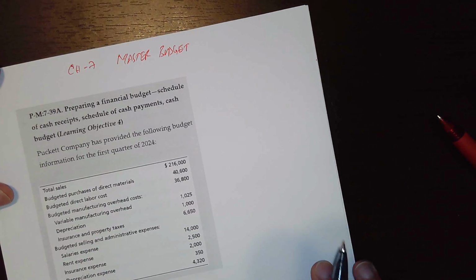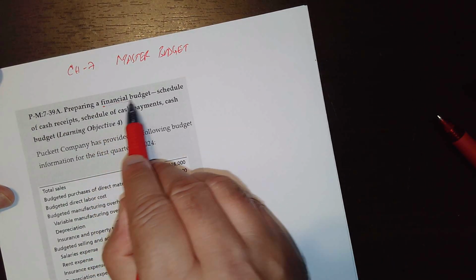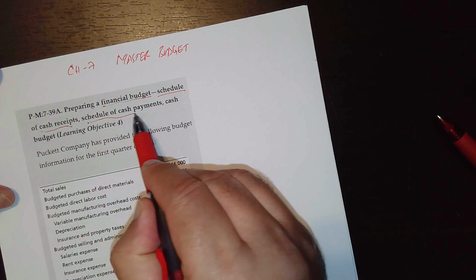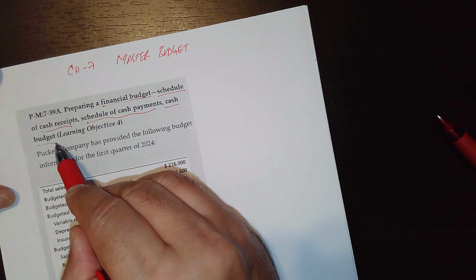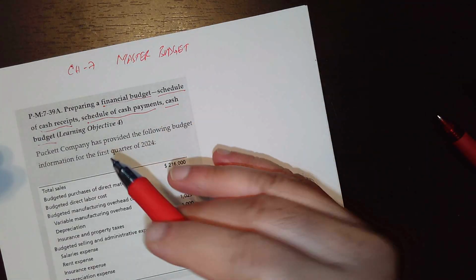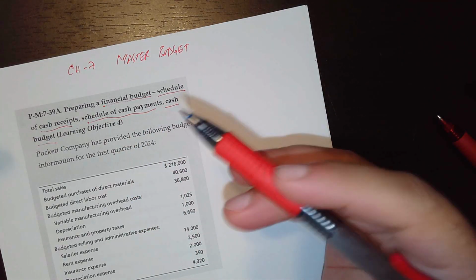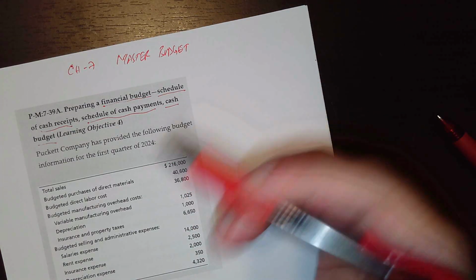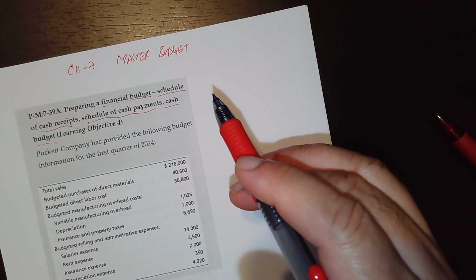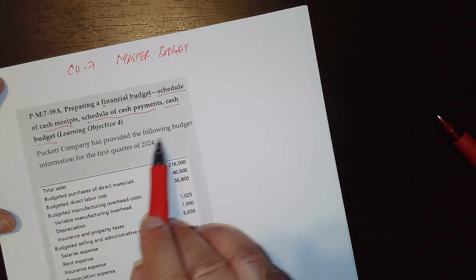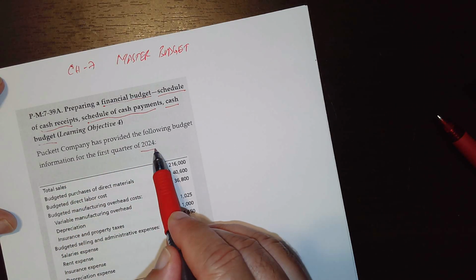In this question, I have selected this from the end of the chapter: preparing a financial budget, a schedule of cash receipts, a schedule of cash payments, and a cash budget. So 3 things we are going to do. We're going to prepare a schedule of cash receipts, meaning all the cash that is coming into the business; a schedule of cash payments, the cash payments we are going to make in the next year; and the cash budget, how much cash we're going to have at various levels. So this is Puckett Company, which has provided the following budget information for the first quarter of 2024.